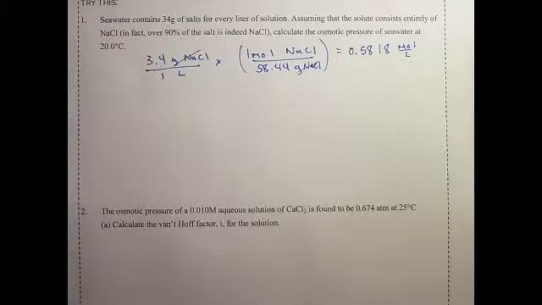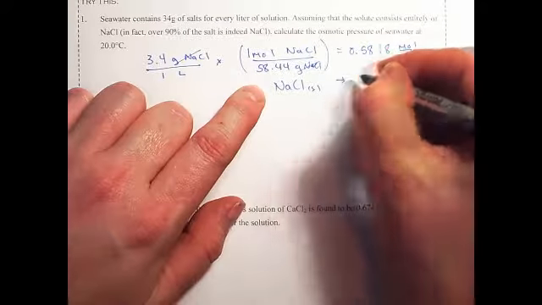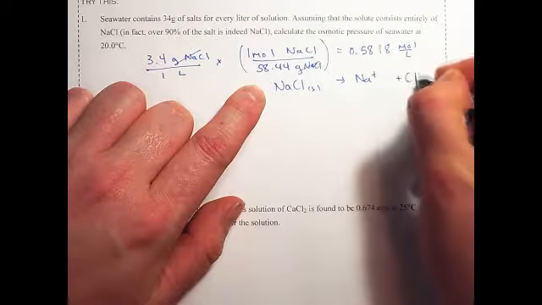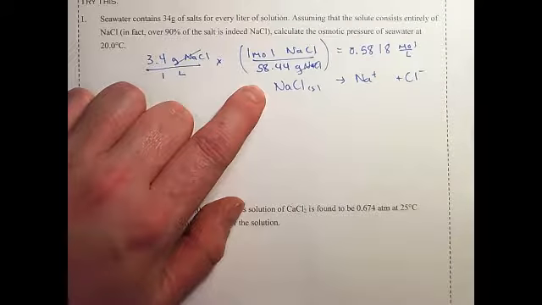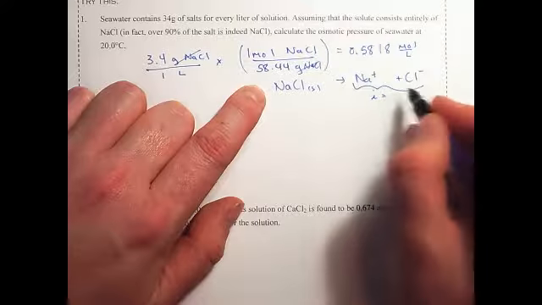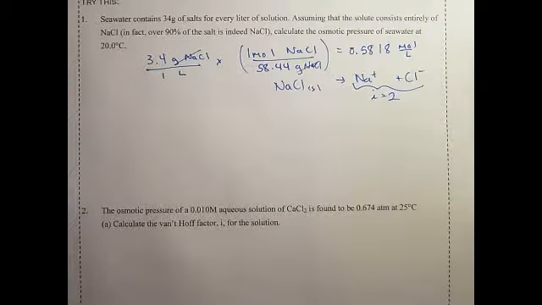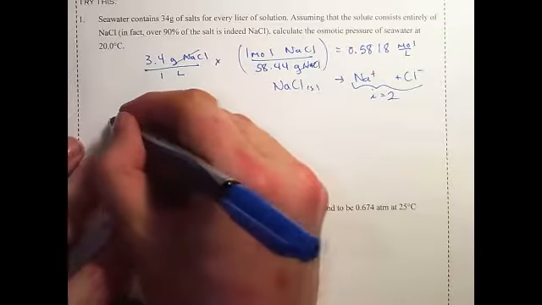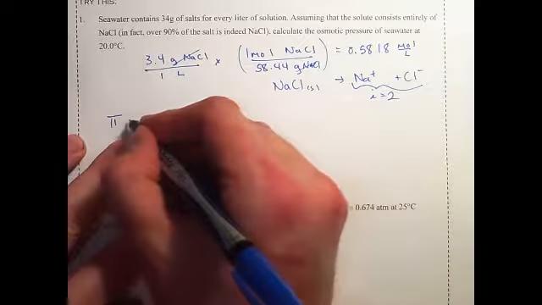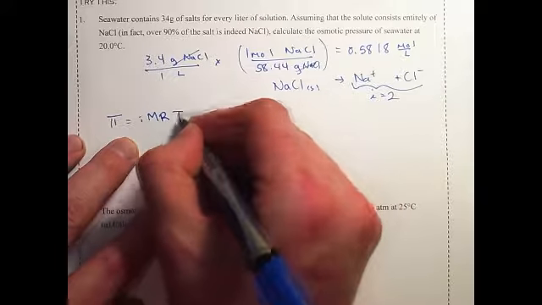Now, we could write out the dissociation equation for NaCl again. NaCl solid will dissociate into 1 mole of sodium and 1 mole of chloride. That means that if you were to look at the Van Hoff factor, 1 mole ideally would produce 2 moles of solute. So we write pi is equal to i mRT.